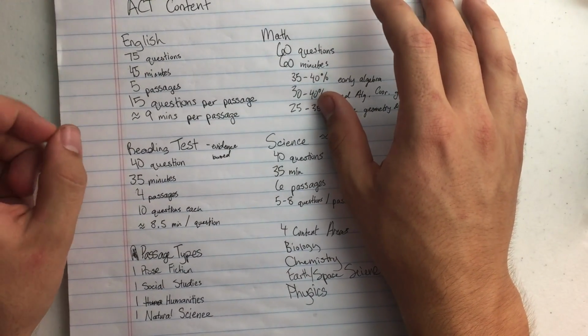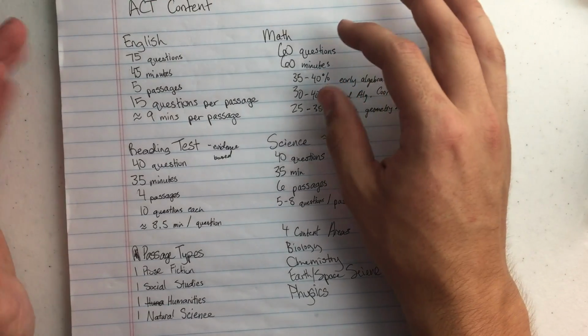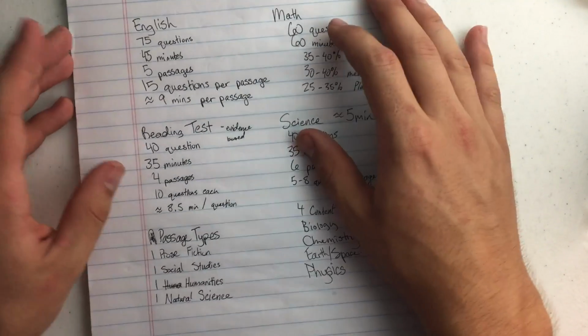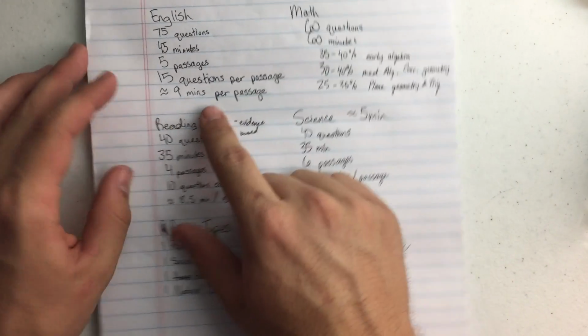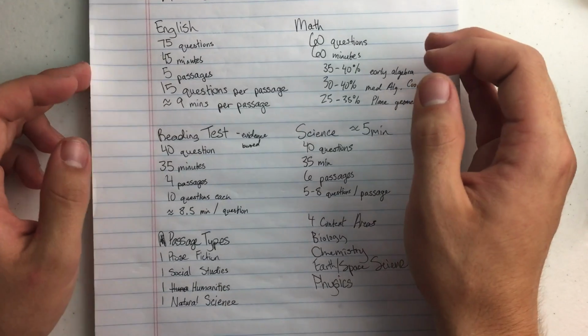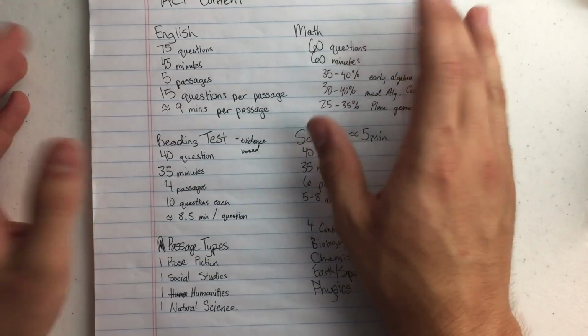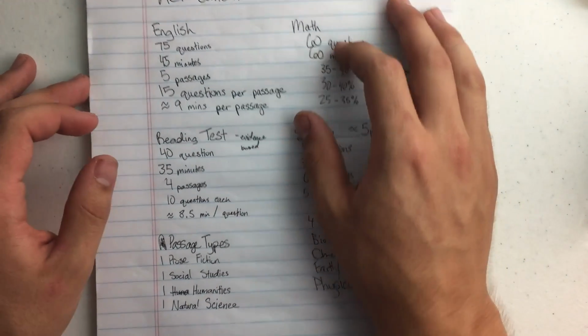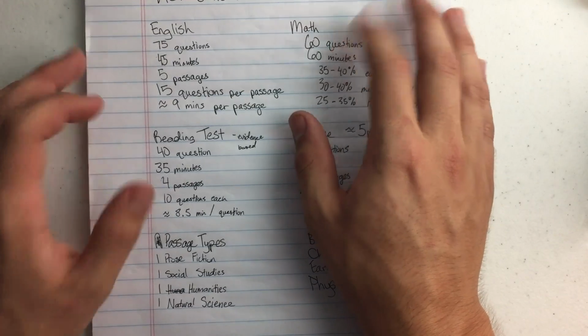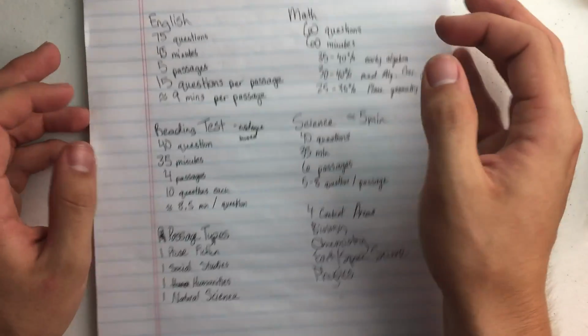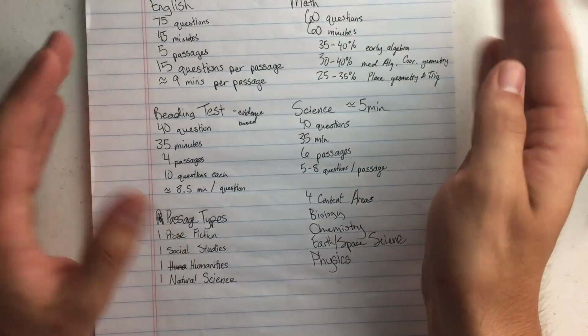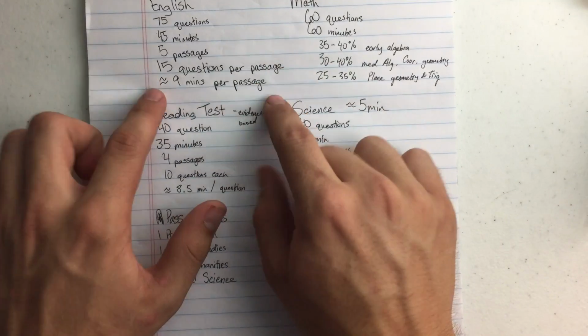And so then if you break down the number of passages you have and divide it by the number of minutes, in English you should have a pace of about 9 minutes per passage. I try to aim for 8. And so what I try to do is make that 3 minutes of reading, 5 minutes of answering the questions. A 4-4 split would be good as well, but anything like that, you just want to read and answer questions per passage in that amount of time.